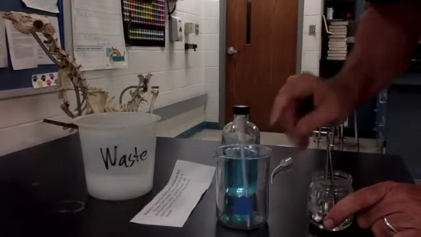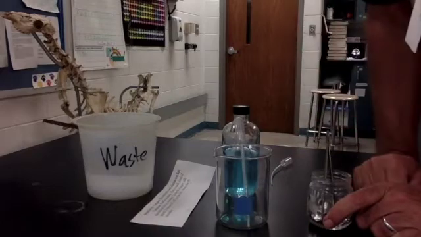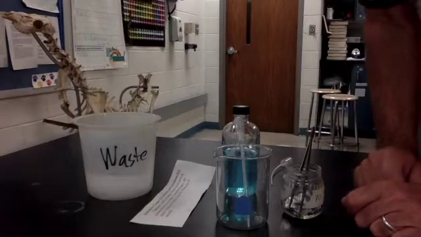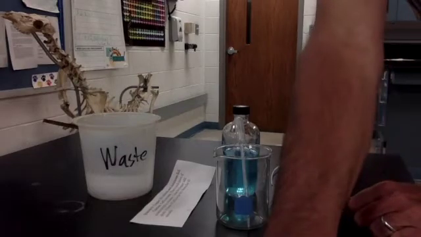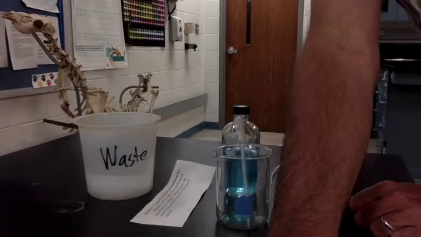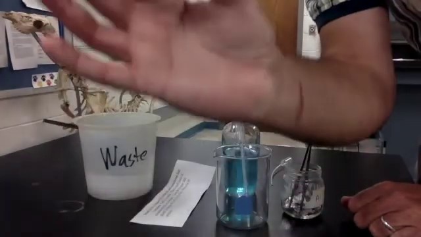When we're finished, at each station you want to clean up and have everything back the way it was when you got there. Okay, when you finish that up, you'll be ready to finish the questions for the lab. That's our pre-lab for Lab 2.